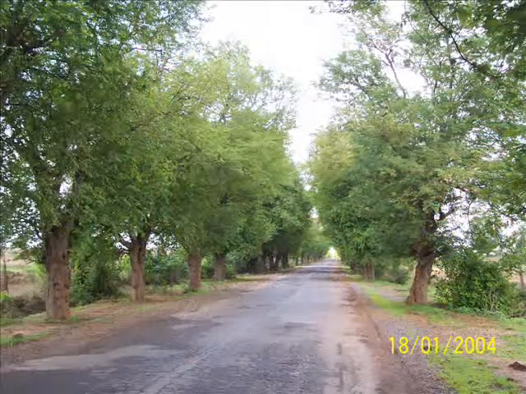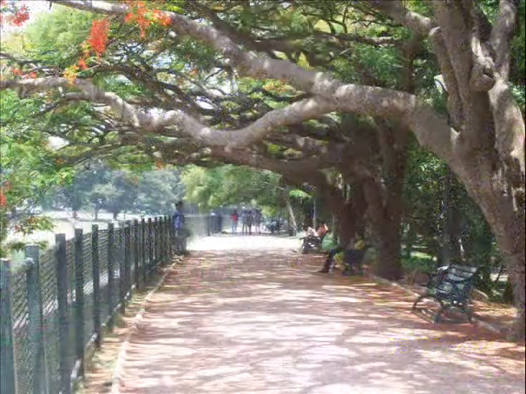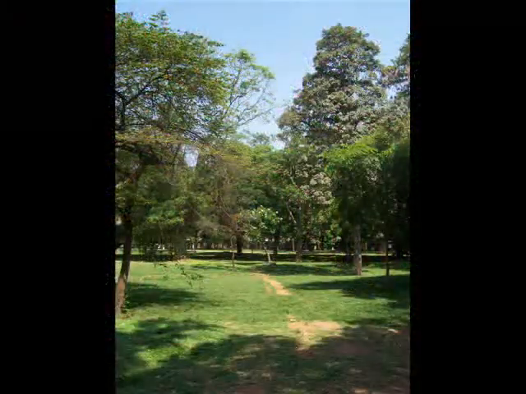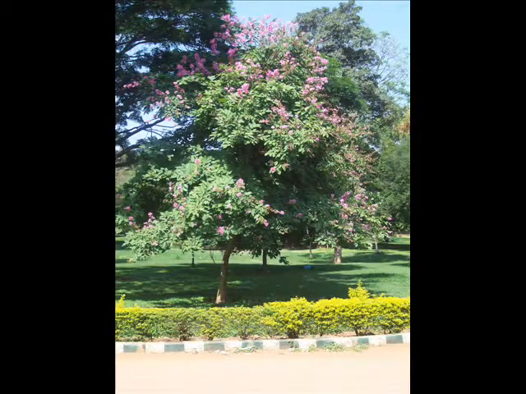They are also found near roadsides, in gardens, near the compound walls of houses, and in societies, etc. Particularly speaking, they are part and parcel of our lives.